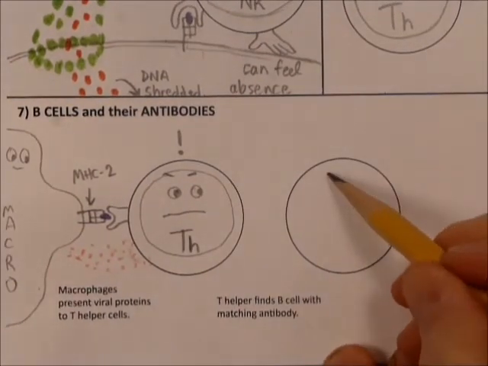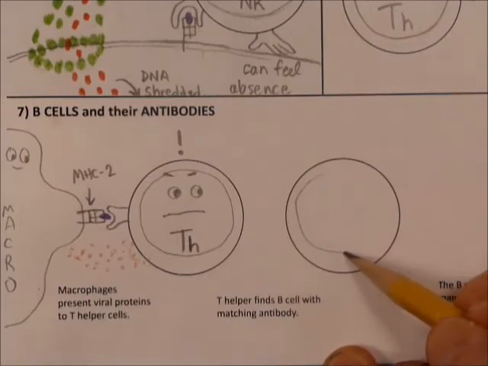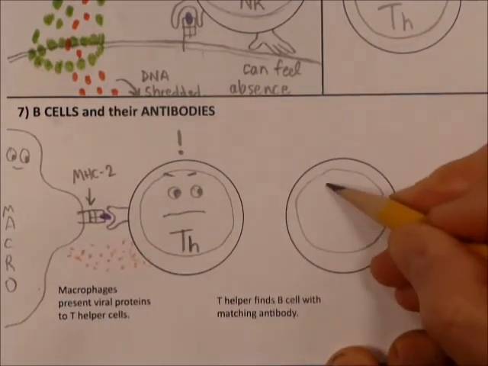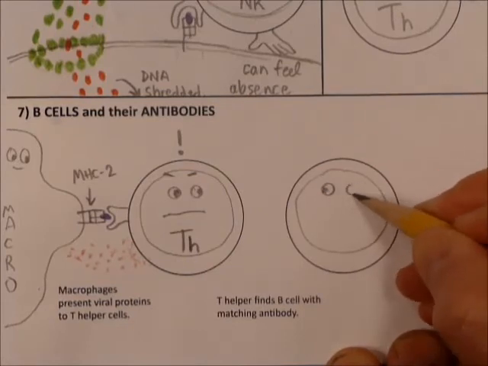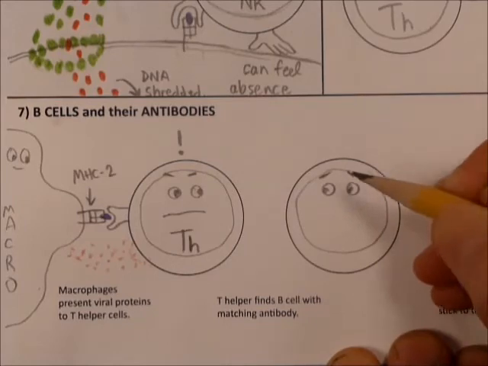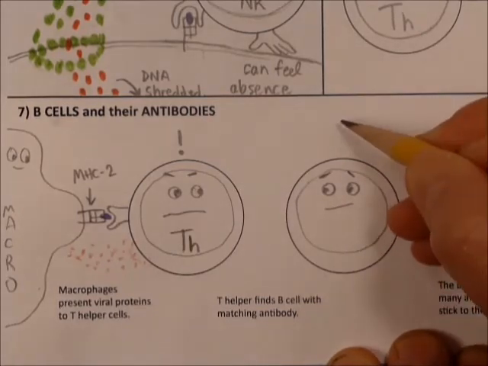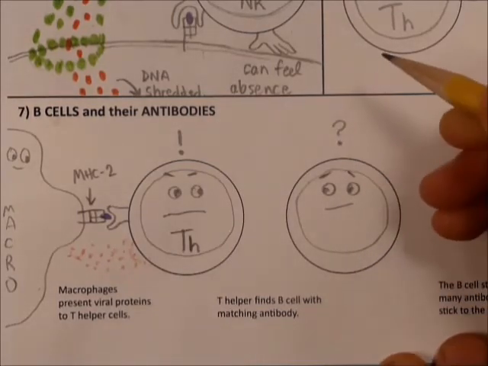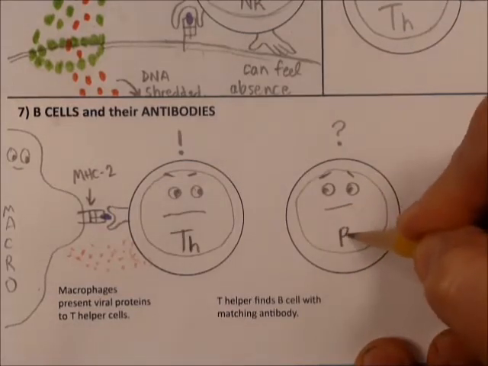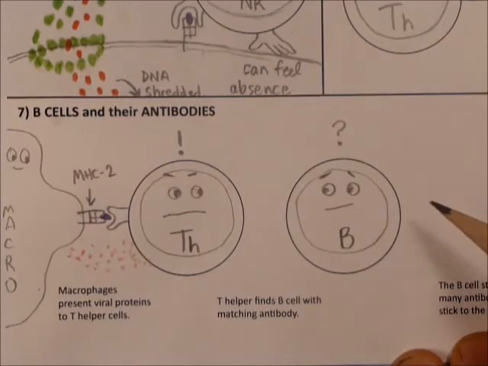Then our B cell is going to look very similar. It's hard to tell the difference under the microscope. They look the same. Looking over at the T helper, kind of looking like a question mark. So what is the B cell asking? Oops, let's put a B there. Well, the B cell isn't asking, oh, should I go kill with my perforin gun, because it doesn't have one.